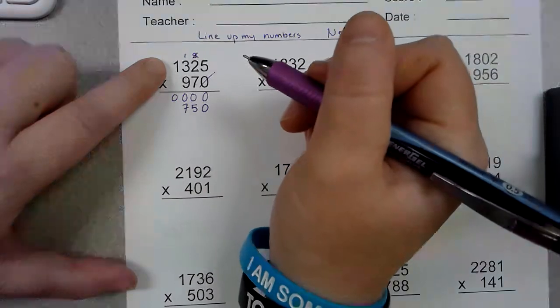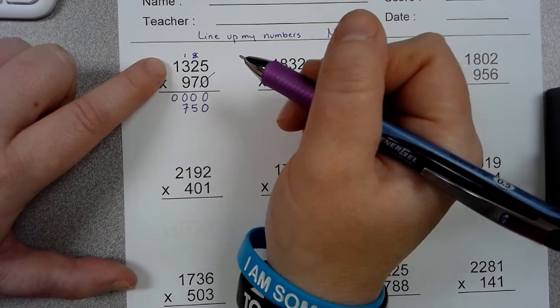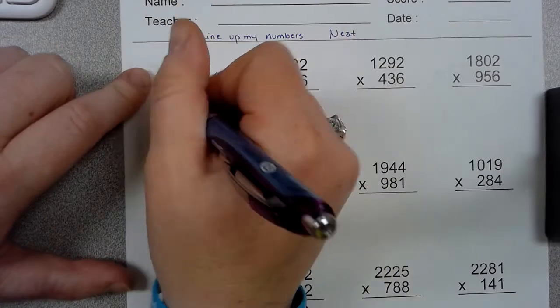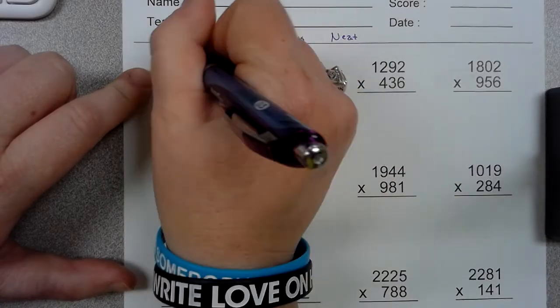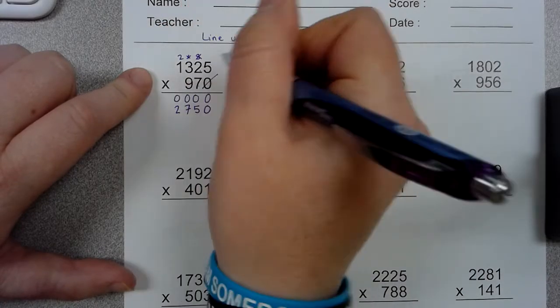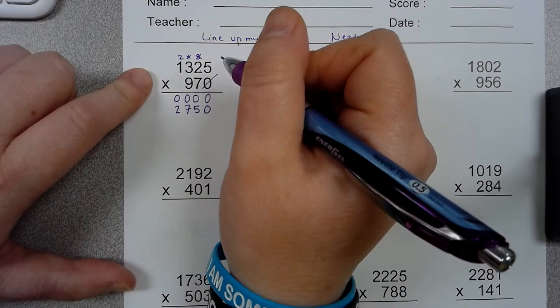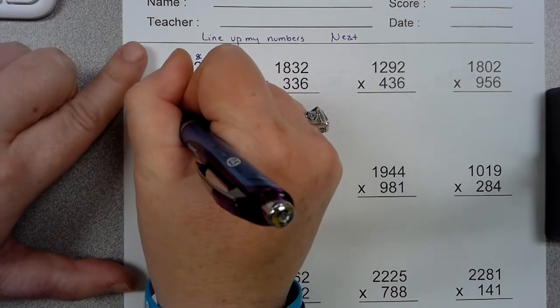Now 7 times 3 is 21. 21 plus 1 is 22. 7 times 1 is 7 plus 2 is 9.